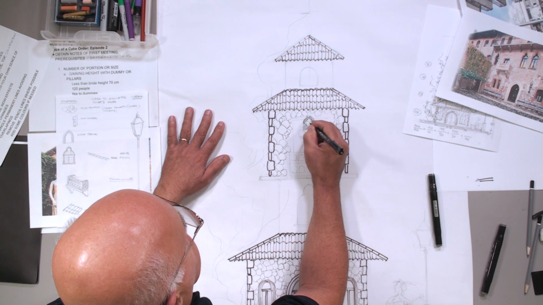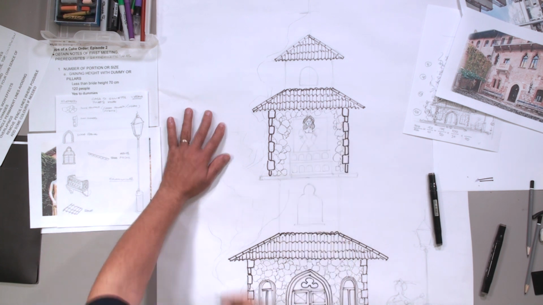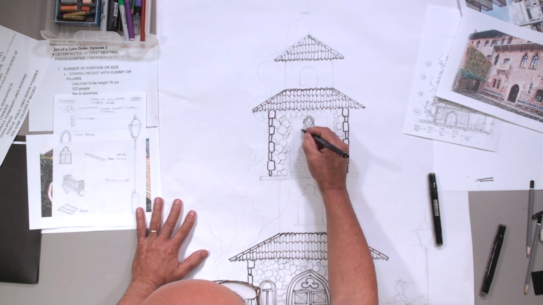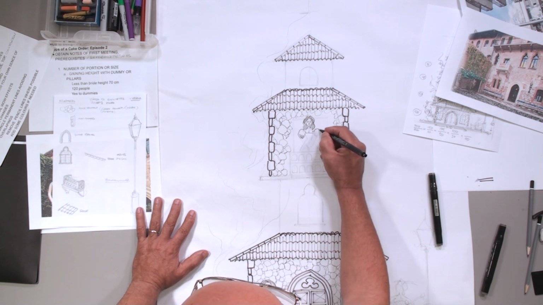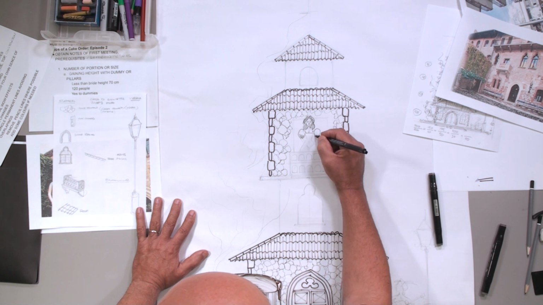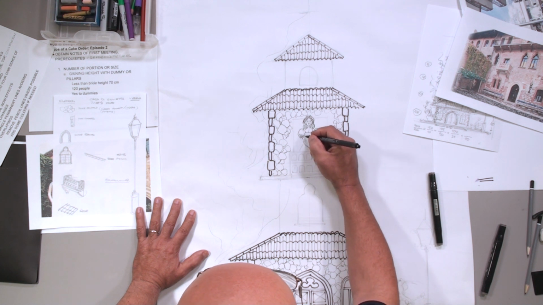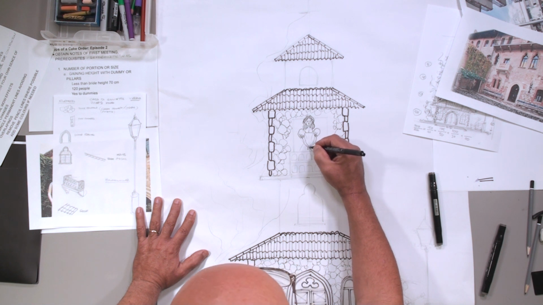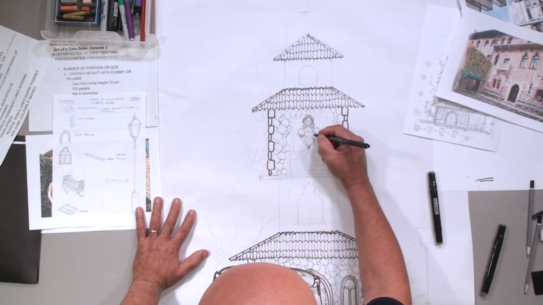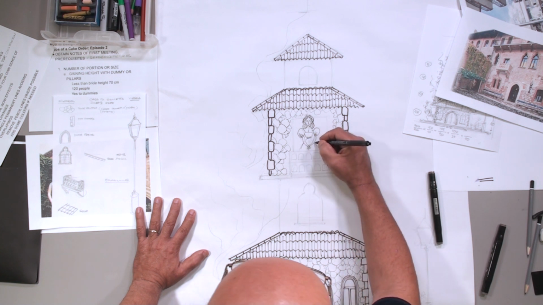So there is a nice beautiful girl here. All right, that's already good. So that is the watermelon shoulders. Hands, the body, and this.